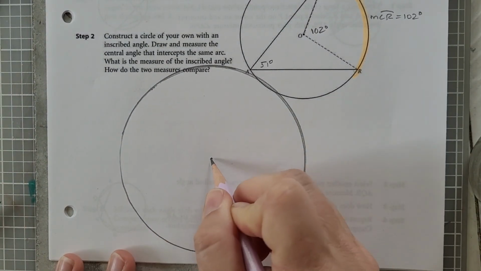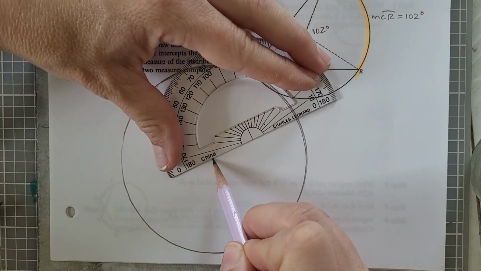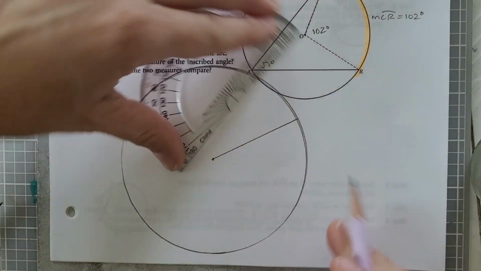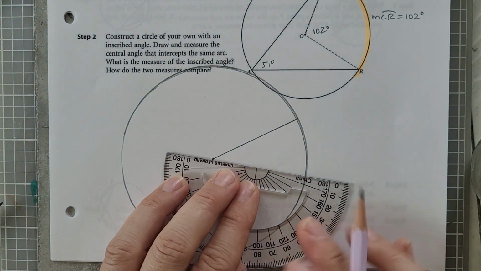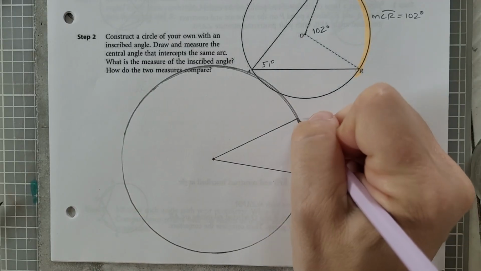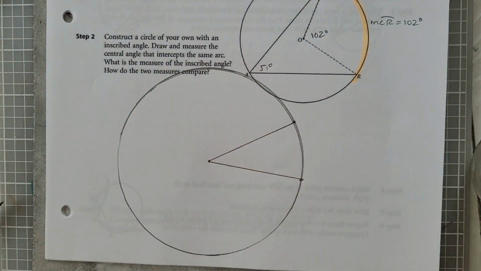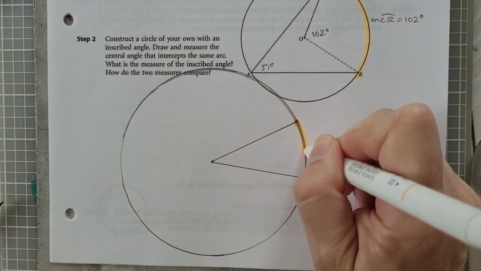Okay, so this is my center. Then I'm going to go ahead and draw a central angle. Why don't I draw something that's a little bit smaller? So again, I'm using my straight edge here, making everything really nice. All right, this is going to be my intercepted arc, this arc right here. And again, I'm going to highlight that.